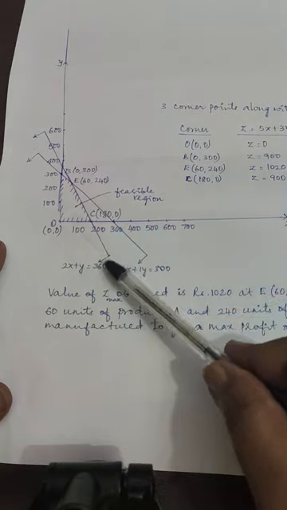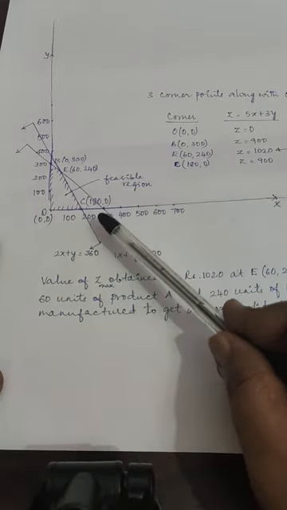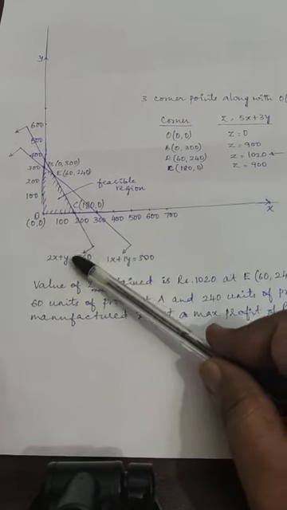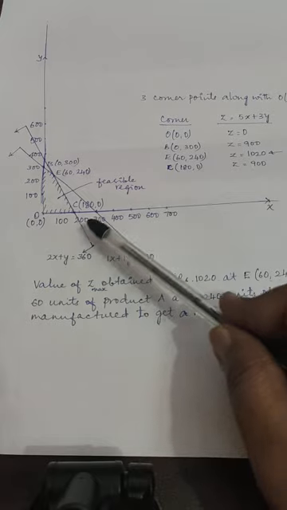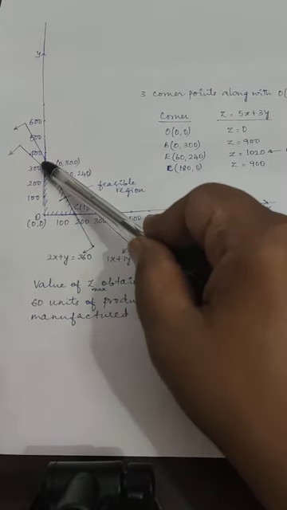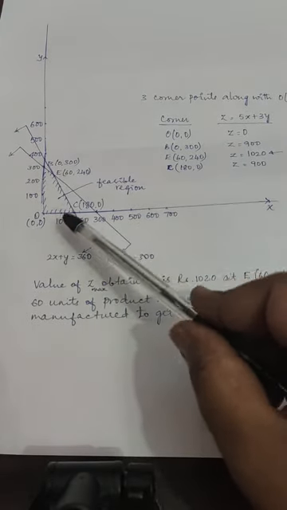So joining the 2 points, now I have the 2 constraints here. Having the constraint less than or equal to, I have to consider the area below these 2 lines, so the feasible region is the hatched one shown here with the corner points.